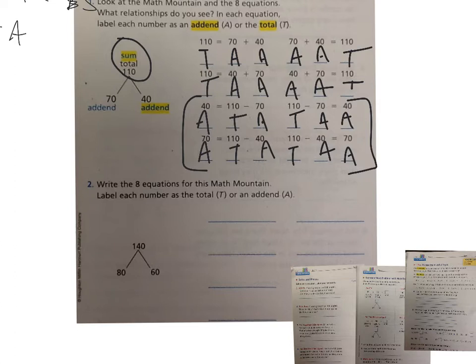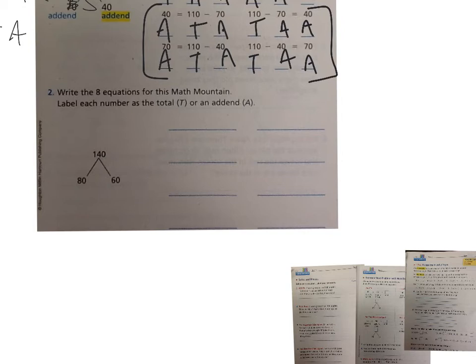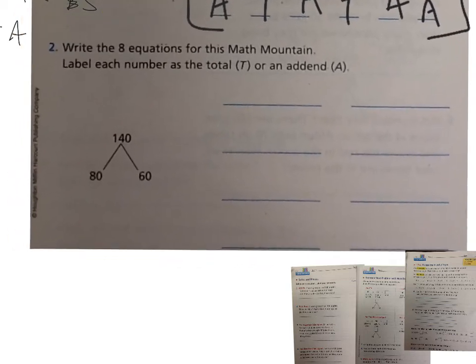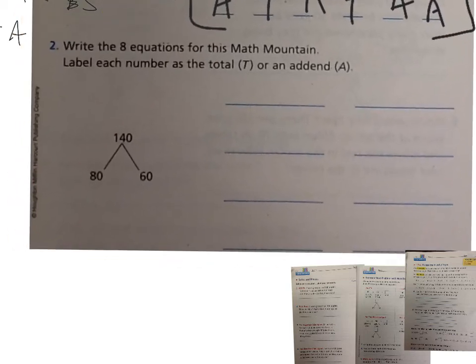All right, so number 2, you need to write 8 equations for this Math Mountain. Let's do this together, because this might actually be a little bit challenging. First, let's do the obvious. 80 plus 60 equals 140.